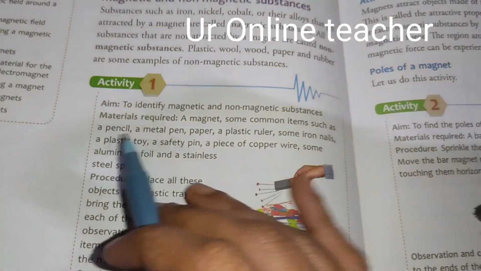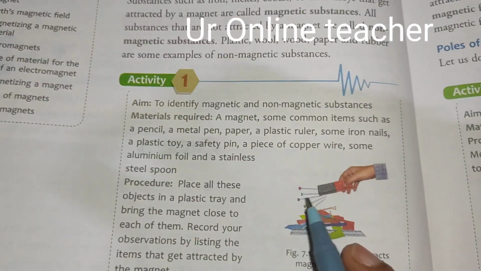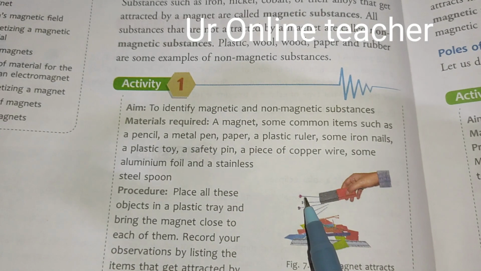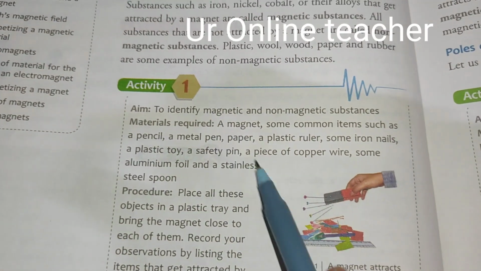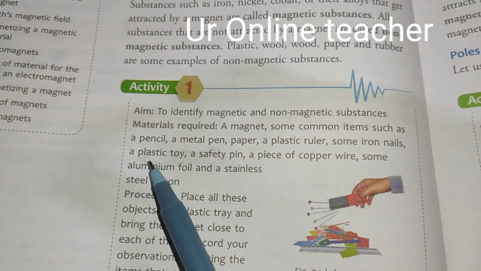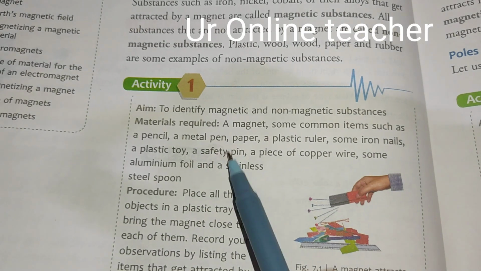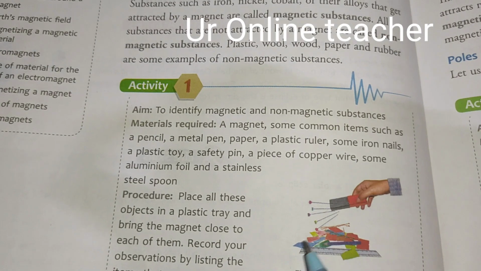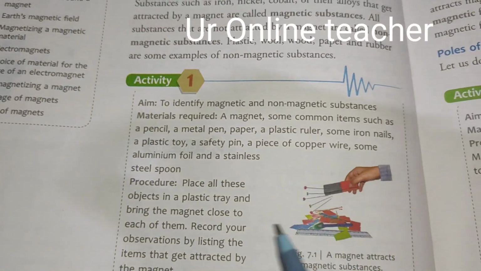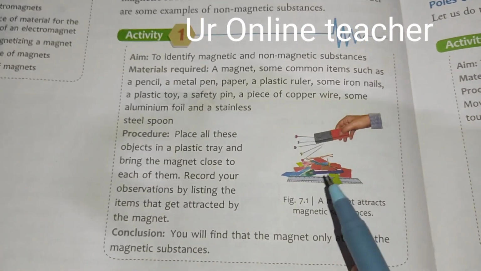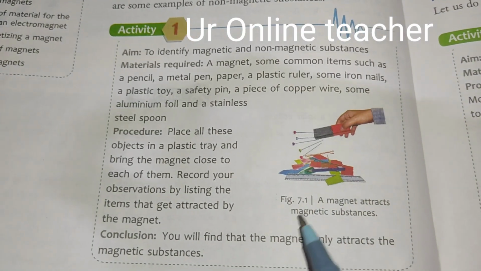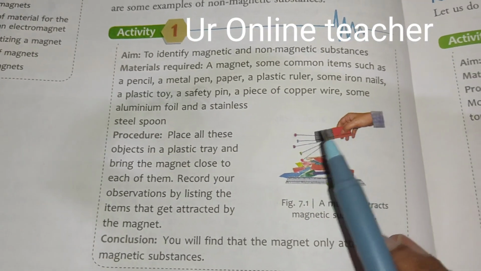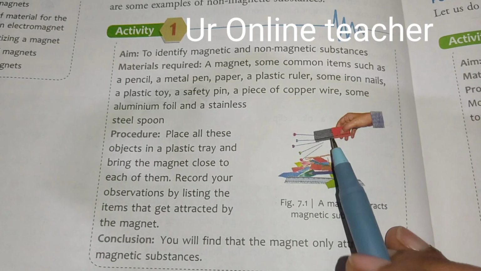Let's see one activity. For this, we want materials like a magnet and some common items we use at home, like pencil, metal, pen, paper, rubber, ruler, iron nails, plastic toys, safety pins, copper wire, etc. Now we have to place all these in a plastic tray and bring a magnet close to each and record the observations.